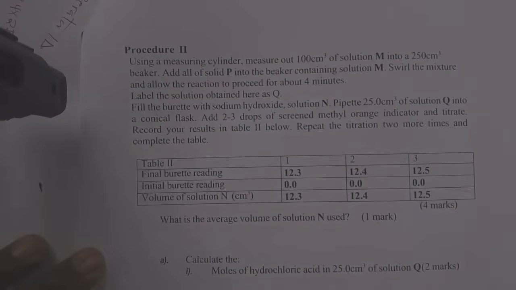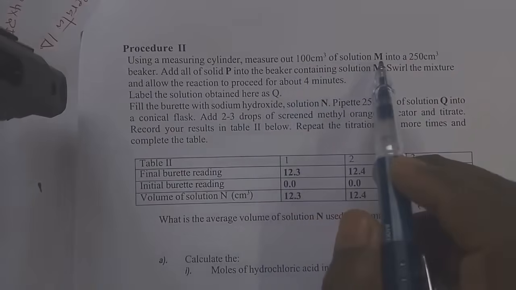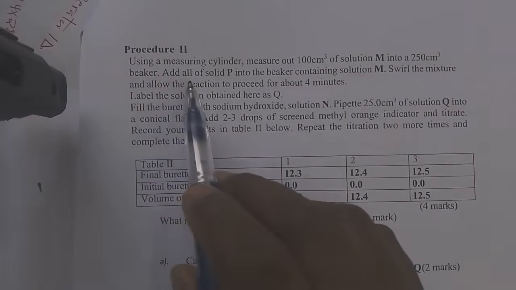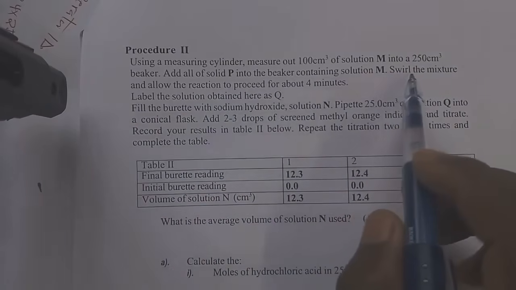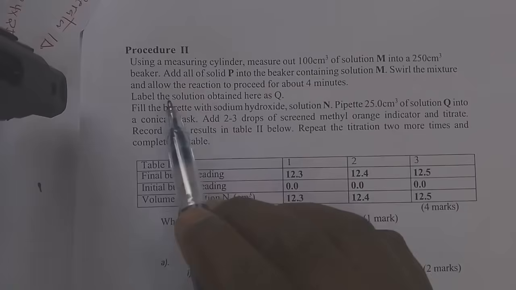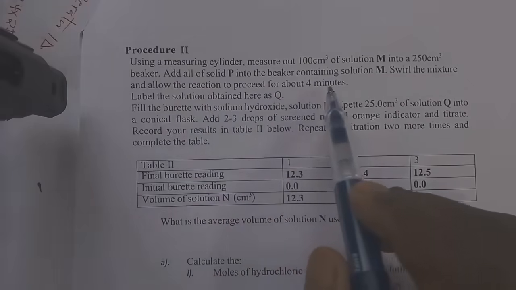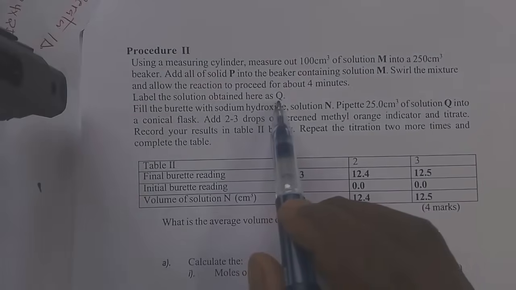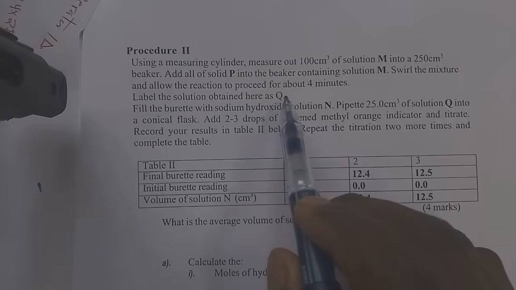Using a measuring cylinder, measure out 100 centimeters cube of solution M into a 250 centimeters cube beaker. Add all of solid P into the beaker containing solution M. Swirl the mixture and allow the reaction to proceed for about 4 minutes. To swirl is to do like this. So label the solution obtained here as Q. So after the reaction, the solution that remained is called Q.